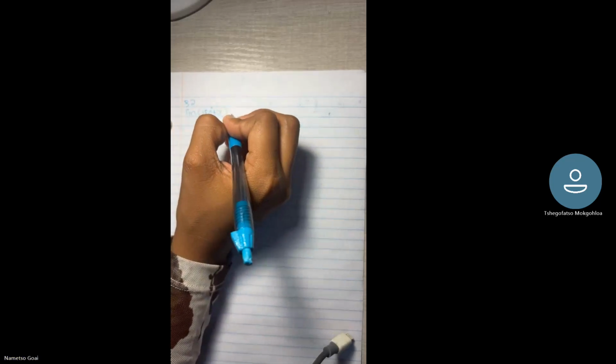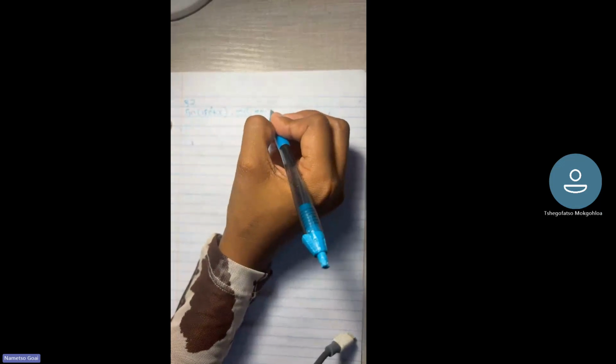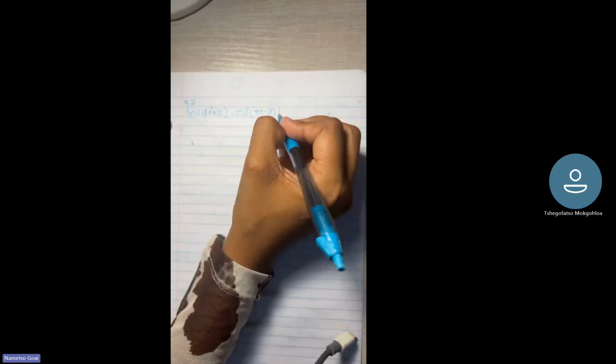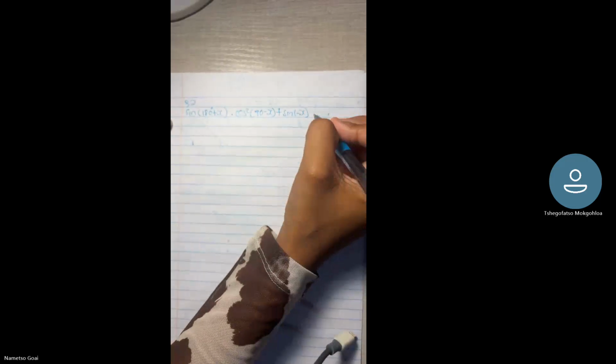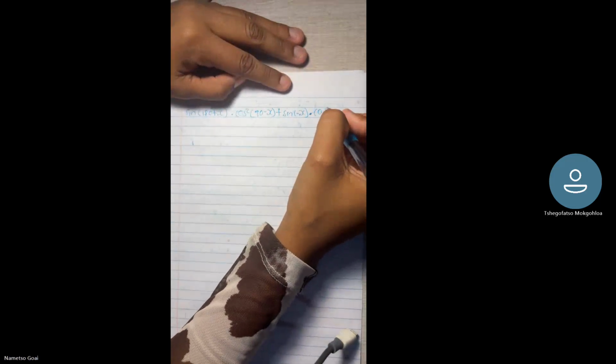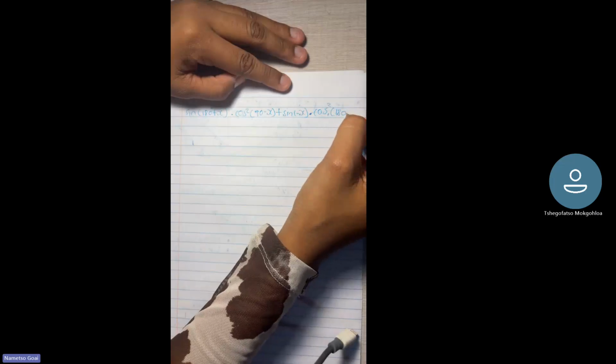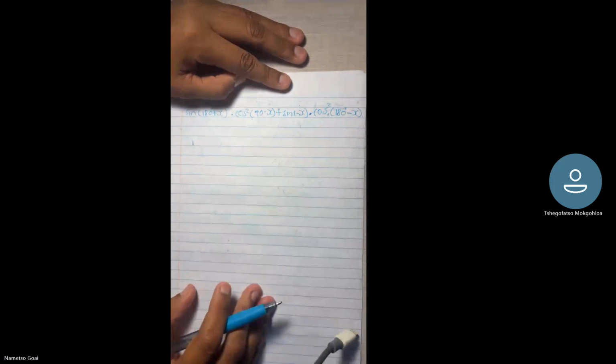So we have sine of (180 plus x) multiplied by cos squared of (90 minus x), plus sine of negative x multiplied by cos squared of (180 degrees minus x), right?